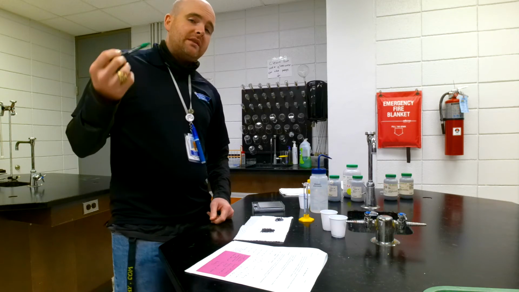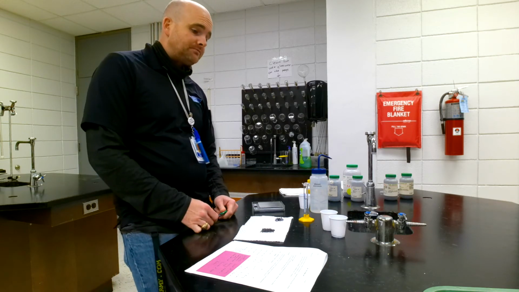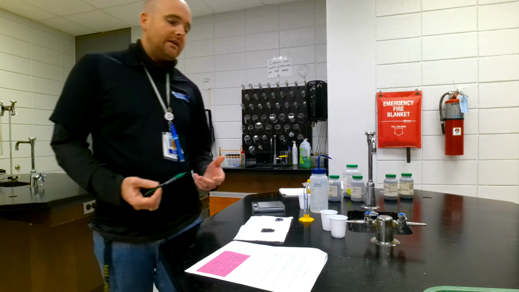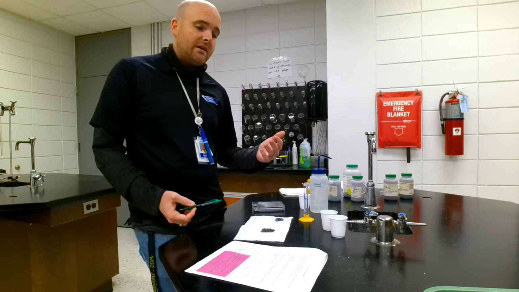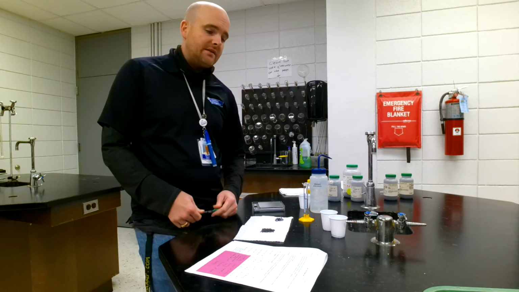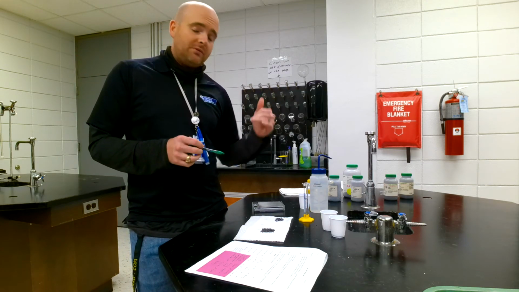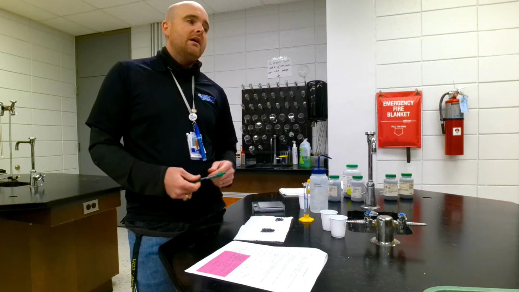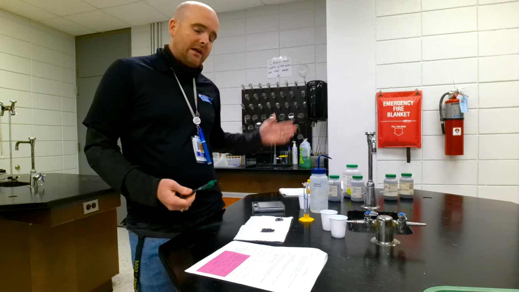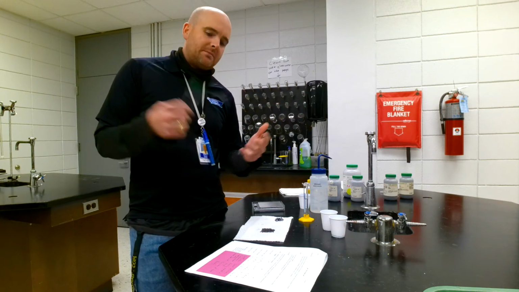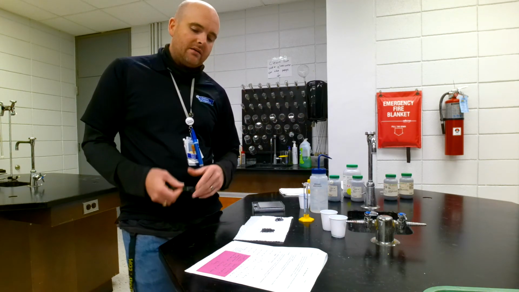And also remember that density depends on temperature. Water's highest density is at 4 degrees Celsius. So it peaks at 4 degrees. As it gets colder and colder, up to 4 degrees, its density will get higher and higher. And then after 4 degrees, it will actually decrease. That's a special property, and I'll tell you why later.